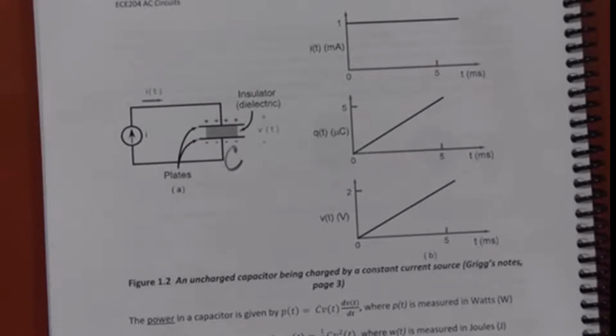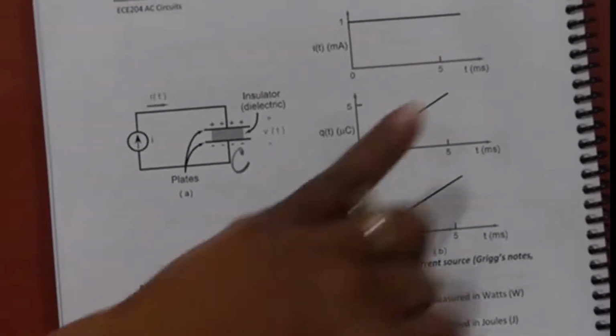The first thing we have is a constant current that turns on at time 0. The way to think about it is we have a current that's like a step function, and at t equals 0, it turns on to 1 milliamp. So at that point, my capacitor starts charging.